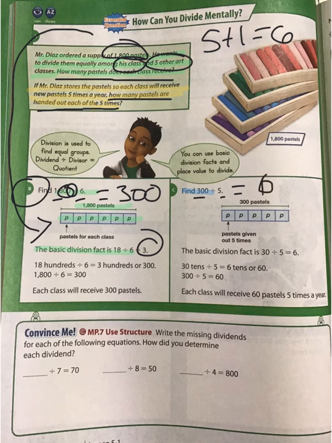Then since we have 1 zero in our basic fact, we only have 1 zero left. So our answer is going to be 60. 300 divided by 5 is 60. This chart right here shows you're starting with 300. We're dividing it into 5 equal groups. So each of the groups would be 60.